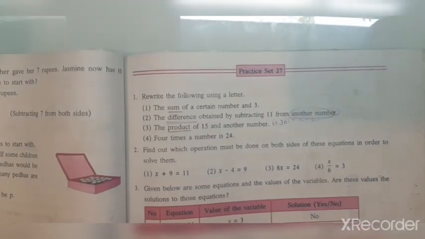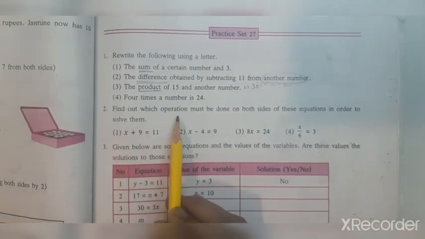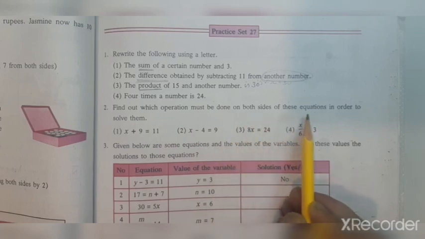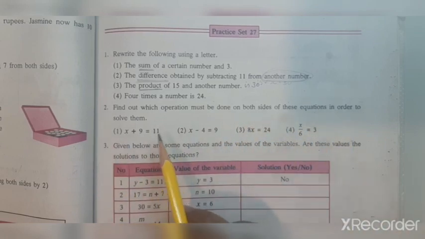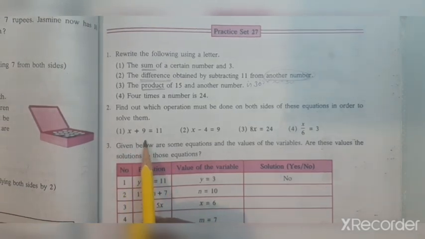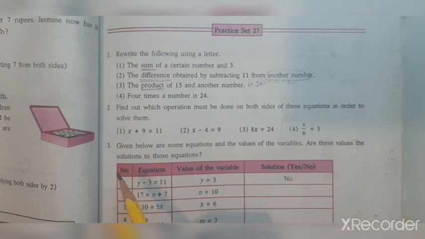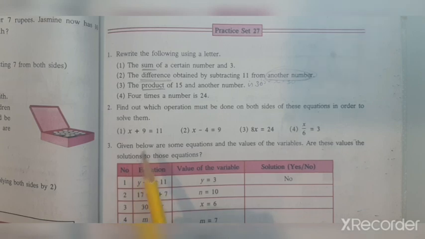Okay. Coming back to the textbook, second sum here. If you see, read here, find out which operation must be done on both the sides of these equations in order to solve them. Now they have given the equation. Okay, we need to solve them. So solving an equation means finding the value of the variable. So if they ask you to solve the equation, we have to find what x is equal to, or what that alphabet, variable, is equal to. Now here they have not told us to solve, but they have said what you will do so that you can solve this equation.